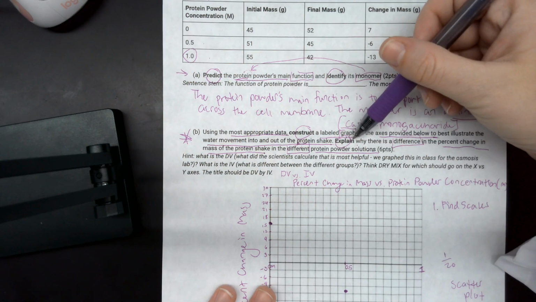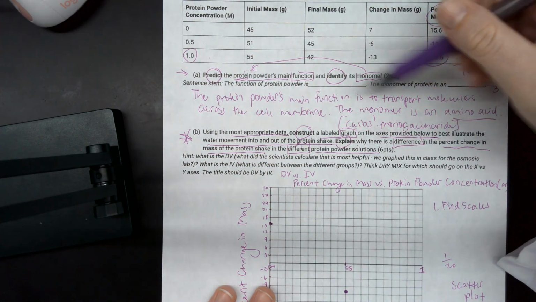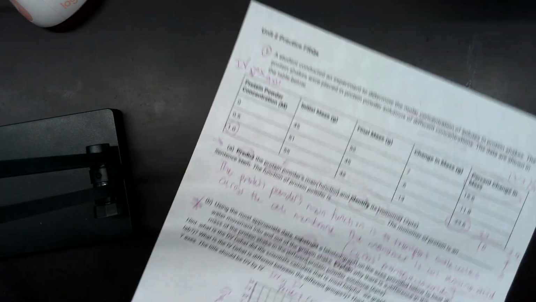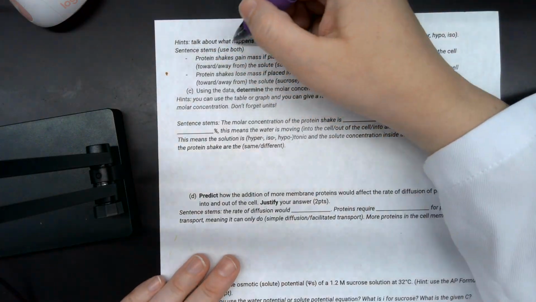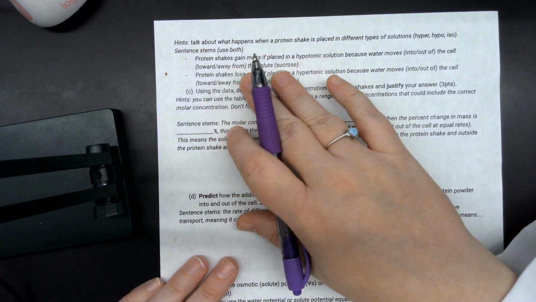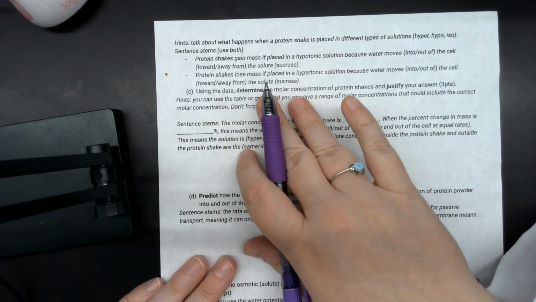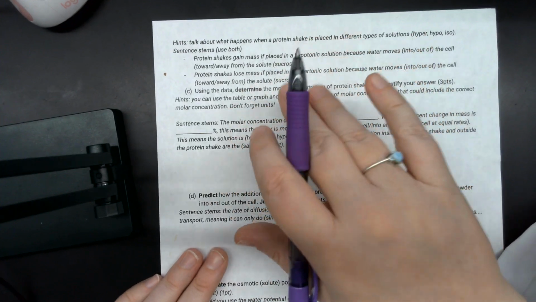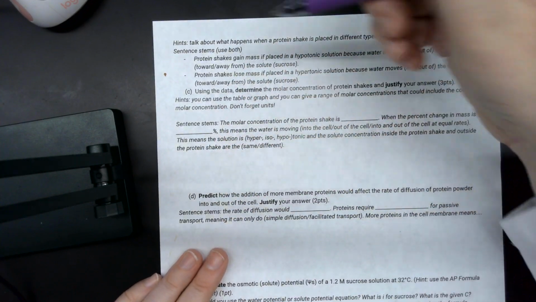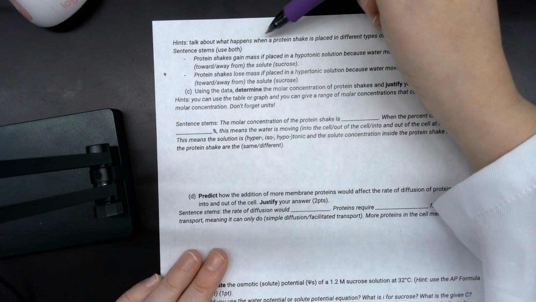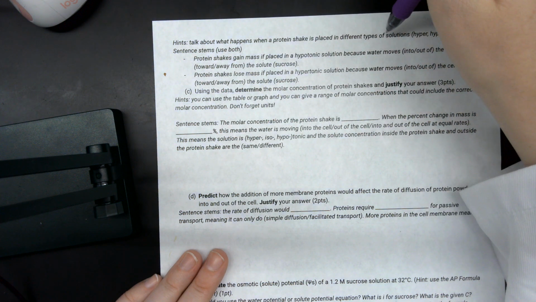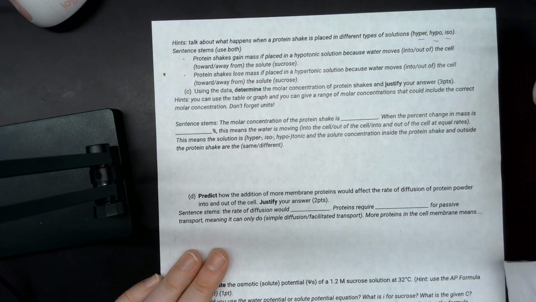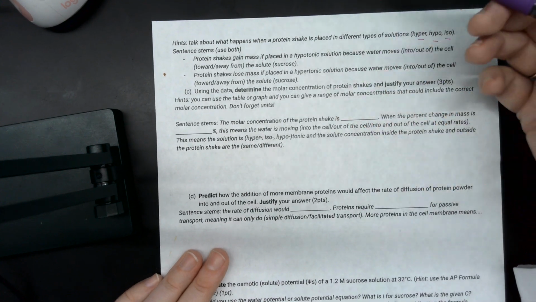So again, it says, explain why there is a difference in the percent change in mass of the protein shake in the different protein powder solutions. I'm going to go back here. And this one has sentence stems and hints that are very helpful. These will not be given on the test, so you need to know what I'm looking for, which is why I gave you this now. So my hint is, talk about what happens when a protein shake is placed in different types of solutions. So in hyper, hypo, and isotonic. And go from there.